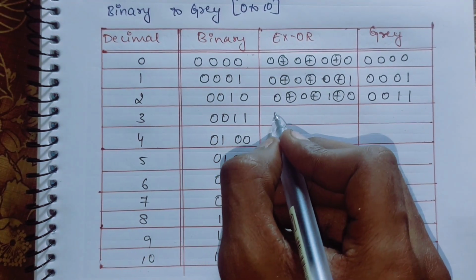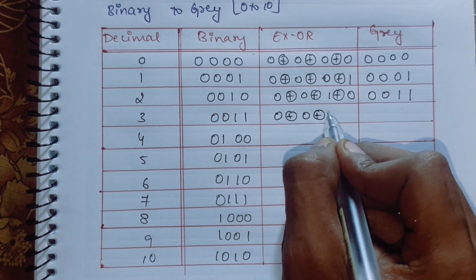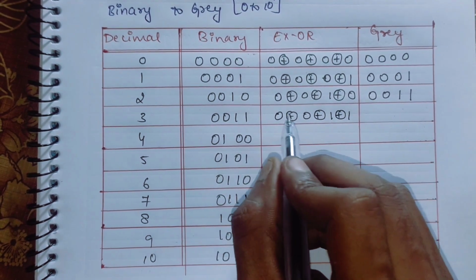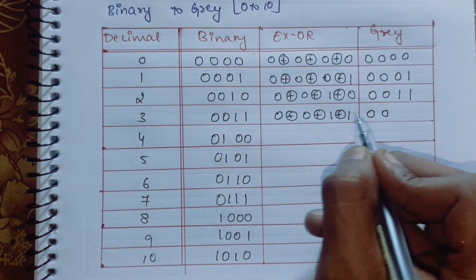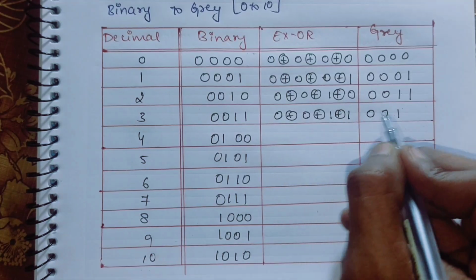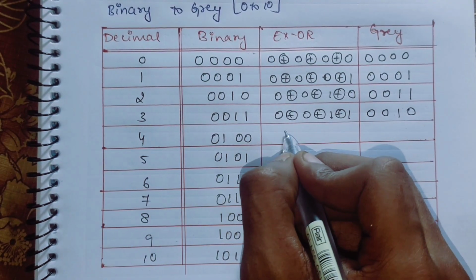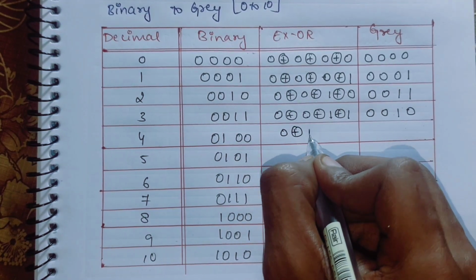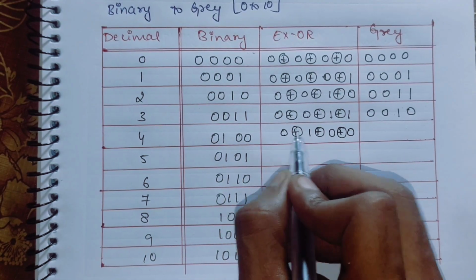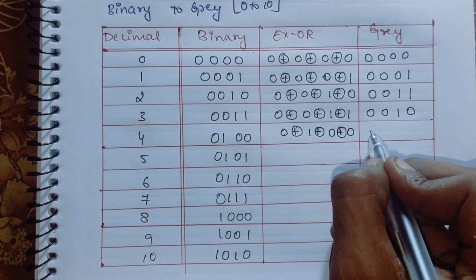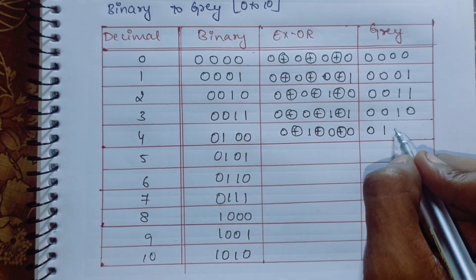Now let's move on to 3: 0 XOR 0 XOR 1 XOR 1. 0. 0 XOR with 0, 0. 0 XOR with 1, 1. 1 XOR with 1, it is 0. Now let's move on to 4: 0 XOR with 1 XOR with 0 XOR with 0. Let's write 0 here. 0 XOR with 1, it is 1. 1 XOR with 0, it is 1.